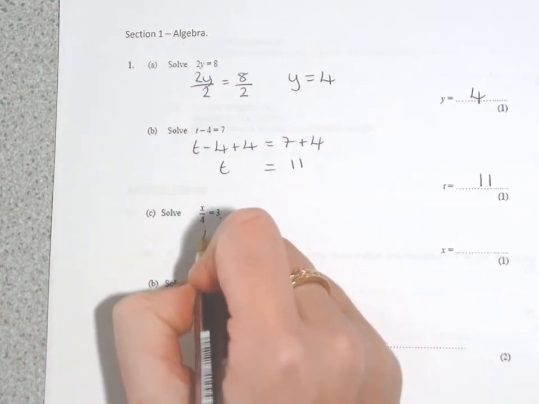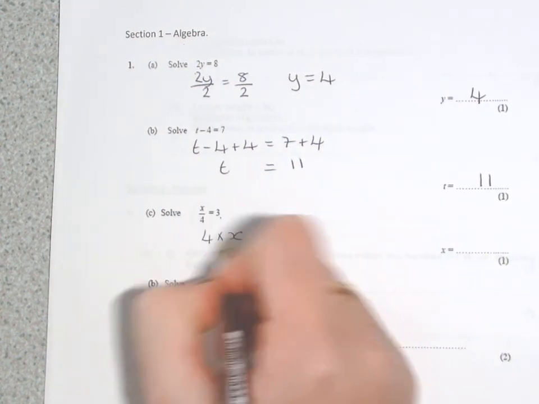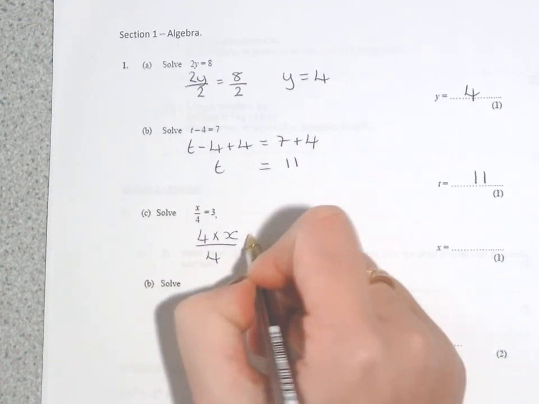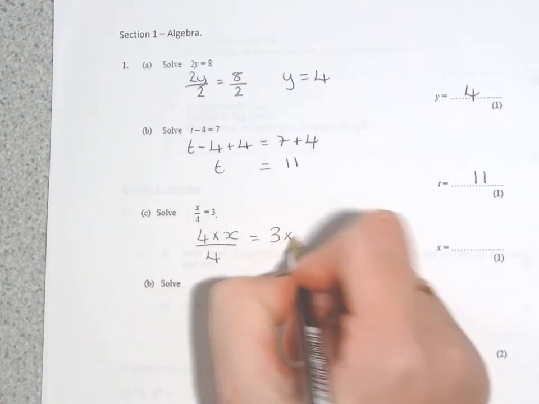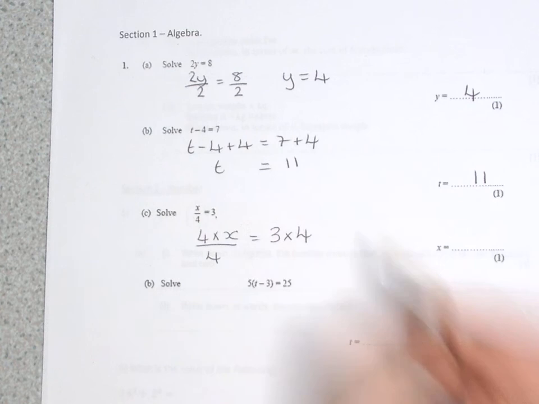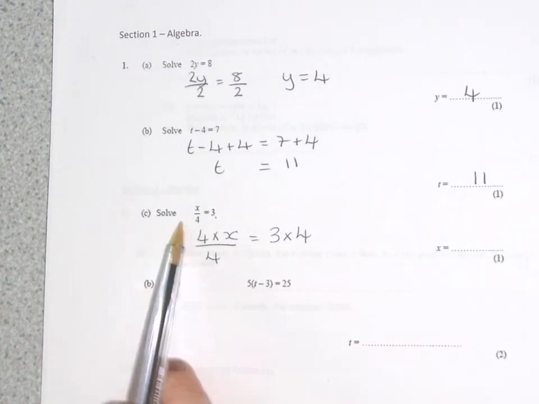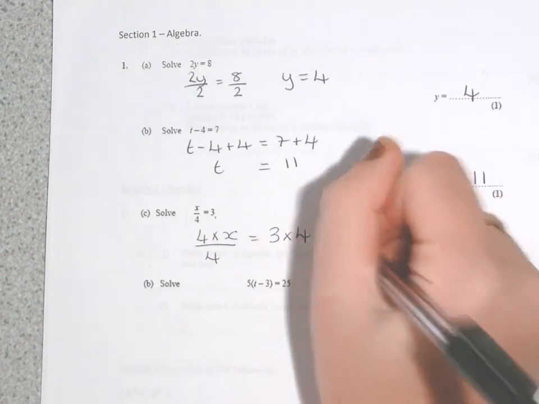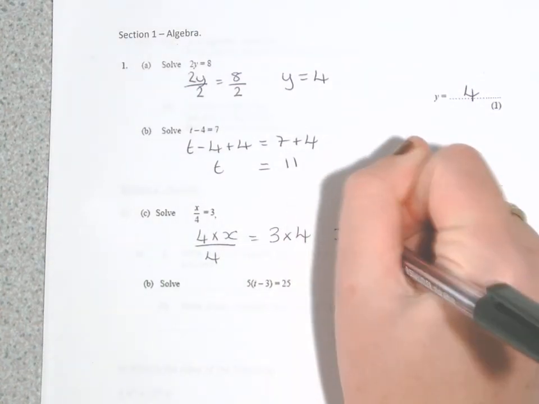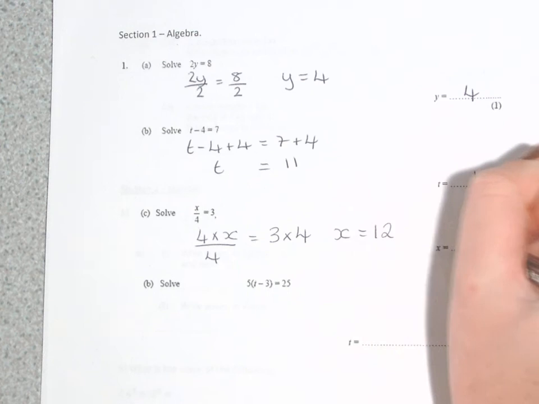So I get 4 times x divided by 4 equals 3 times 4. The 4 and the 4 divide to make 1. So I'm just left with x equals 12.